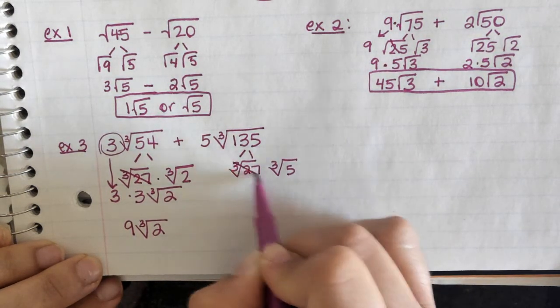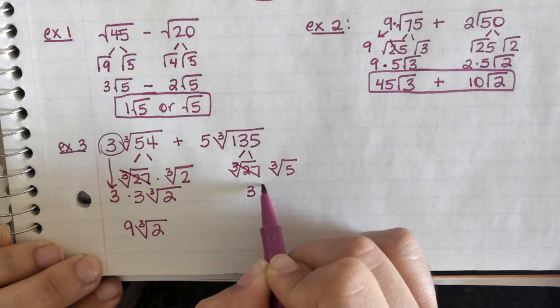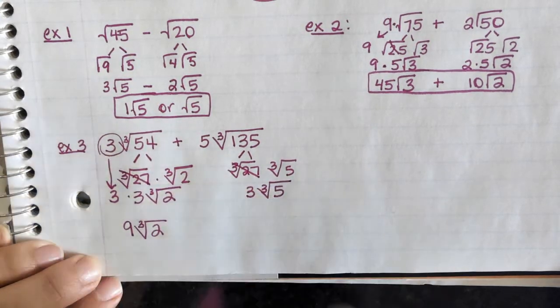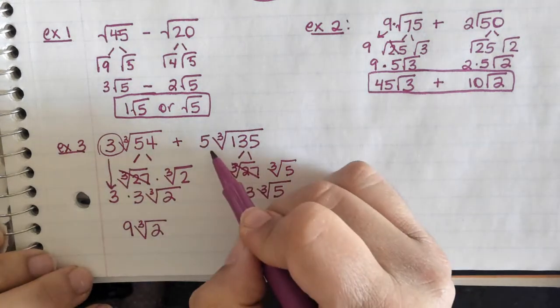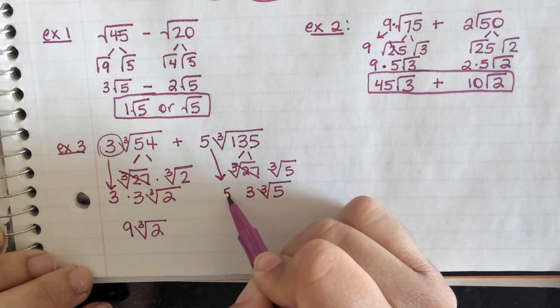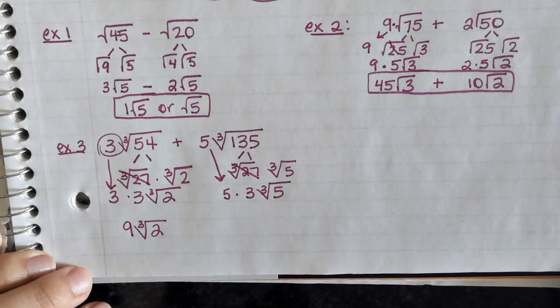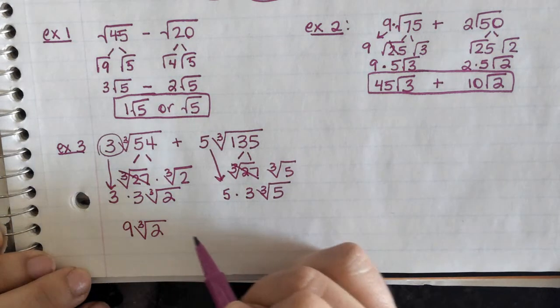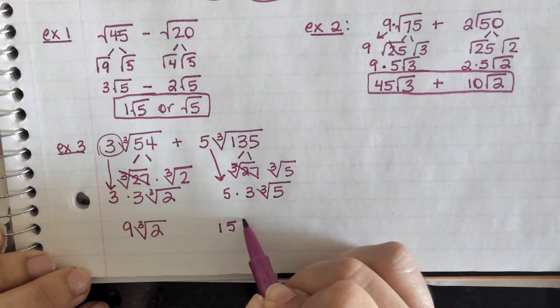The cube root of 27 is 3, and I bring down the cube root of 5. I also have to remember that there's a 5 right there. So 5 times the cube root of 135 turns into 15 times the cube root of 5.